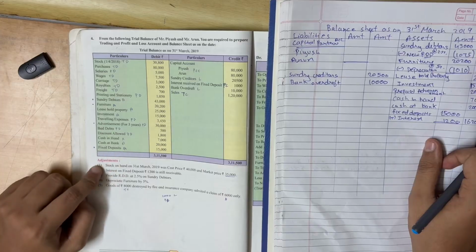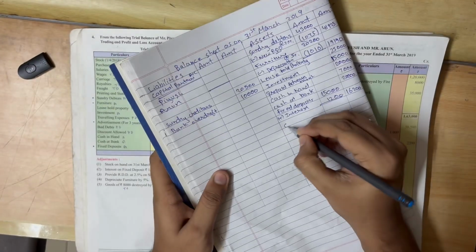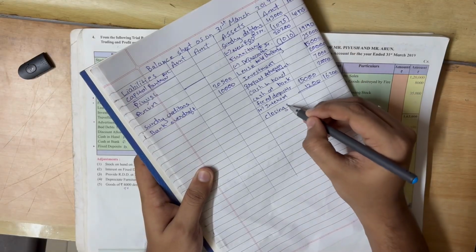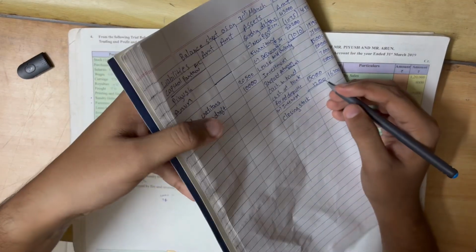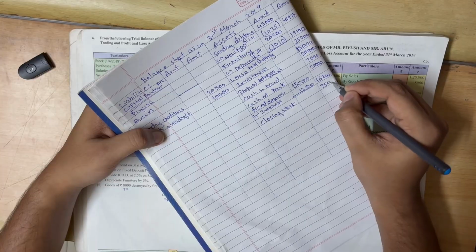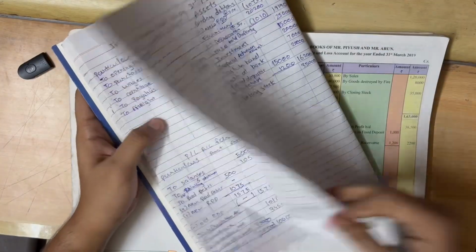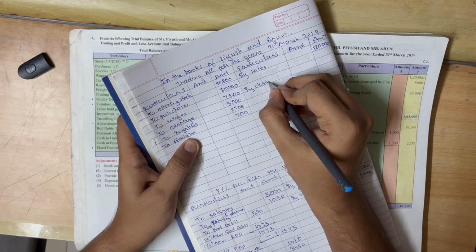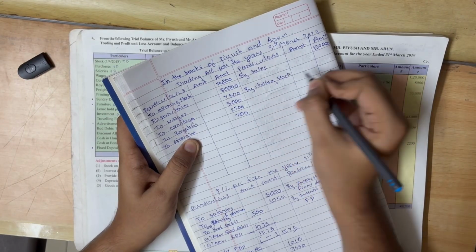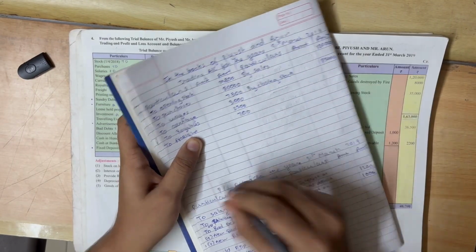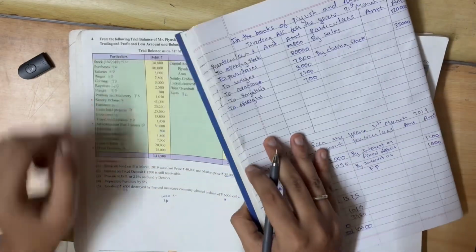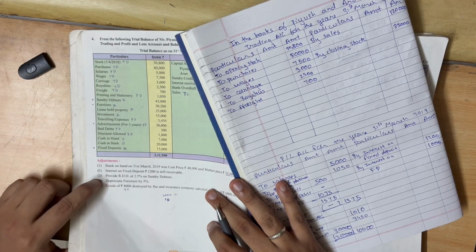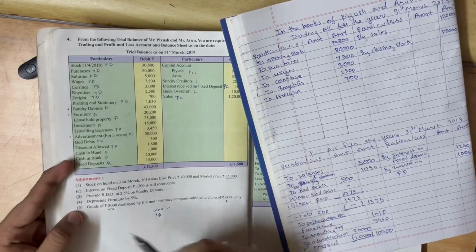Now let's see the adjustments. Closing stock has 2 entries, one on the asset side, one on the trading account credit side. So closing stock 35,000, and another will be here by closing stock, which is 35,000. Fixed deposit is done. Third adjustment, RDD is also done, depreciation also done. The fixed adjustment is an important one.